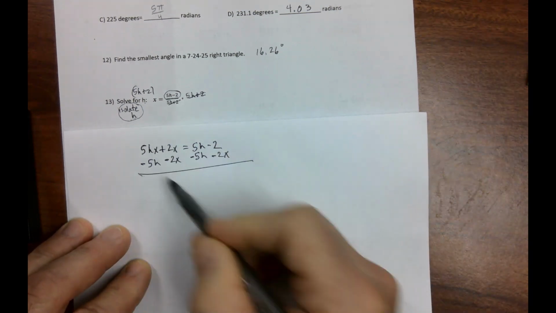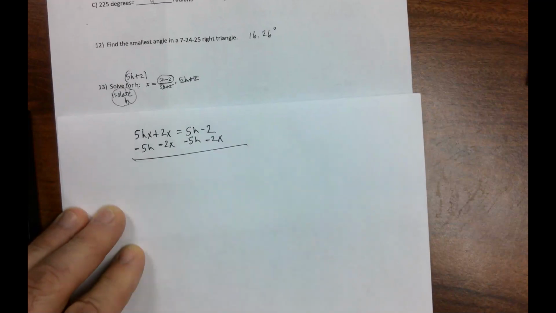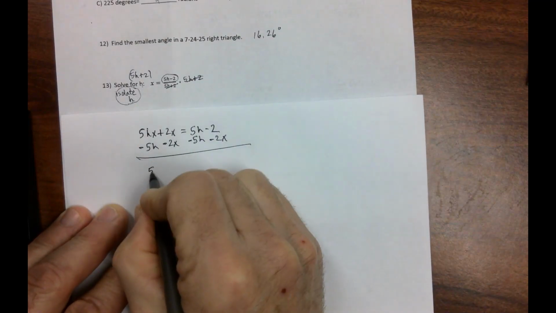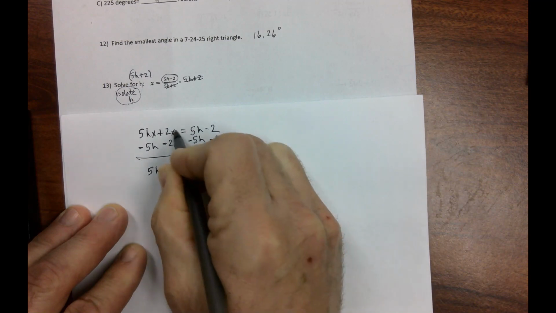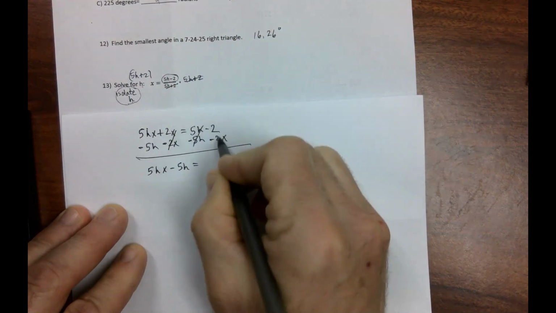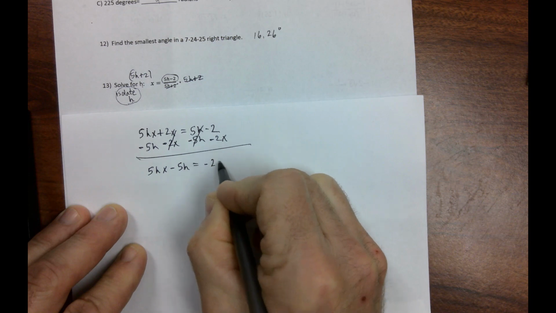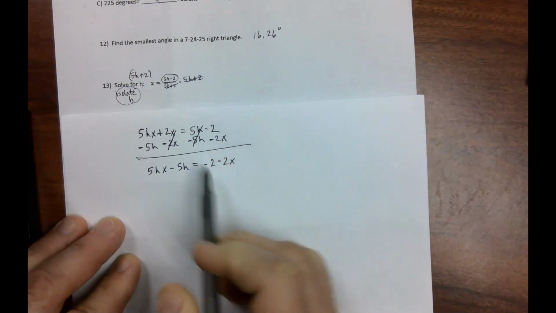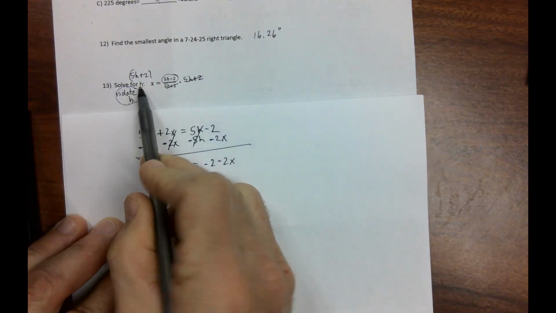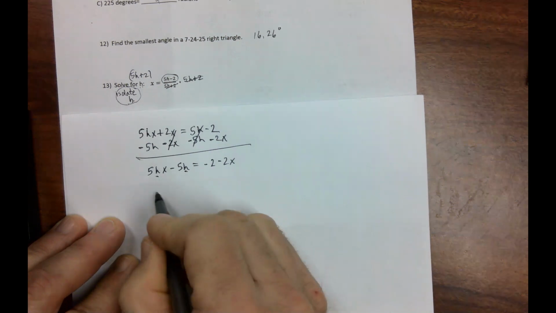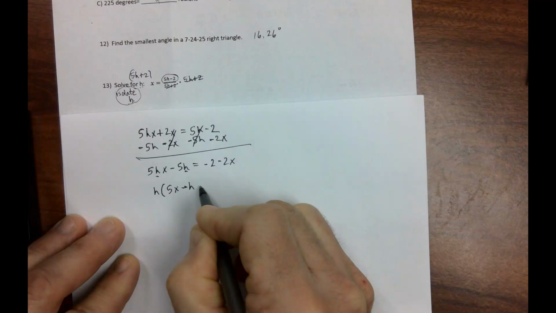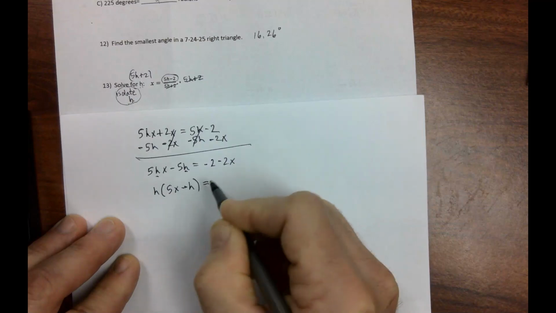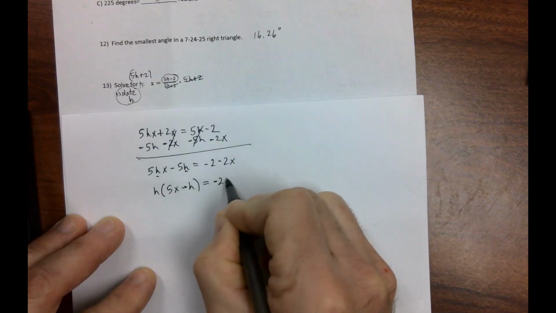Now be careful, these are not like terms. So I'm going to go 5hx minus 5h, these cancel, equals, these cancel, these are not like terms, so negative 2 minus 2x. Now if we're trying to isolate h, solve for h, we can factor h out. We're left with 5x minus h equals negative 2 minus 2x.